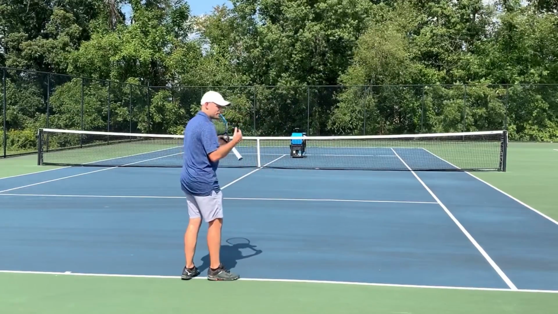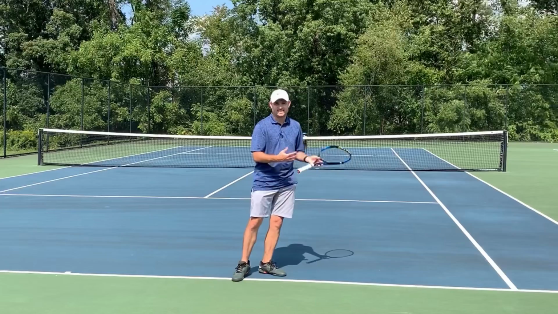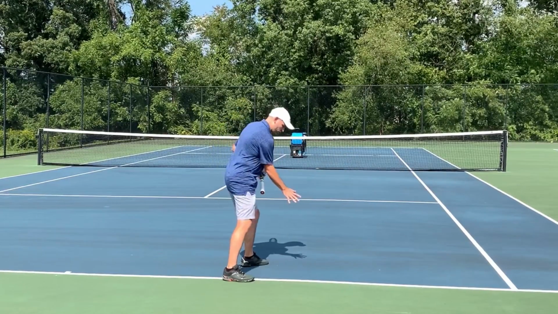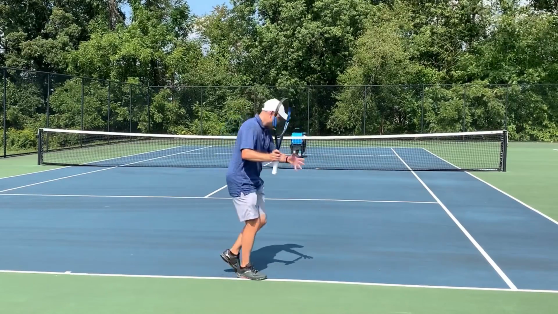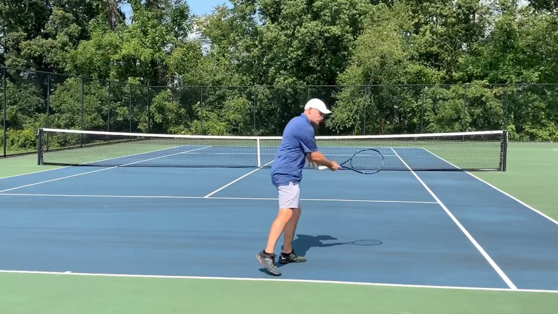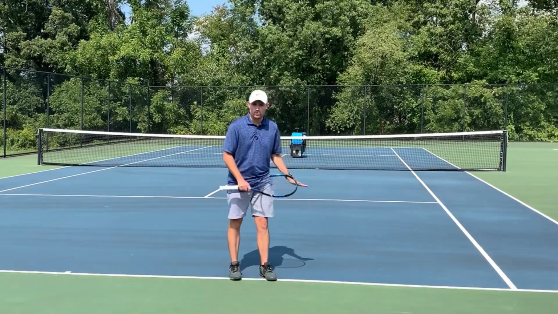So let's talk about a closed stance first, and I'm going to include the neutral stance in the closed stance. A neutral or closed stance is when you're stepping, if you're right-handed, with your left foot, leaning in on that left foot and then striking the ball. That is typically how you are going to hit the low ball.